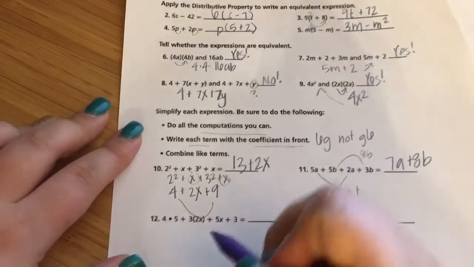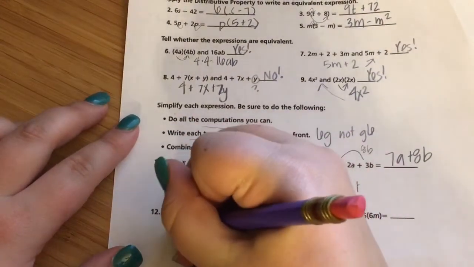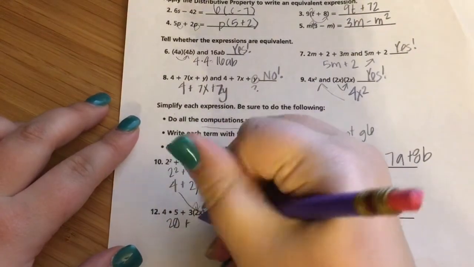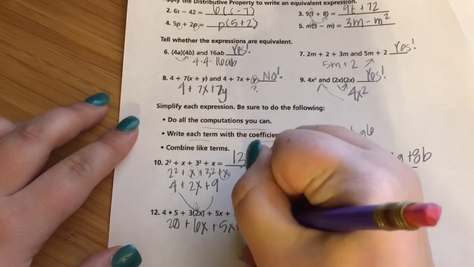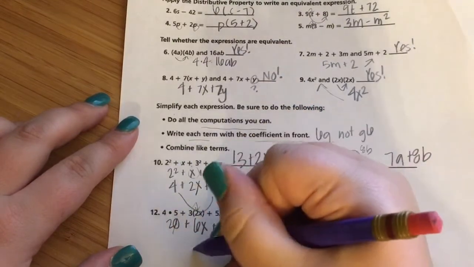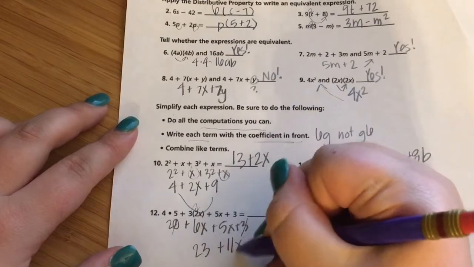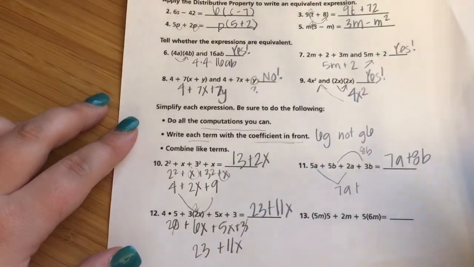So 7a plus 8b. 4 multiplied by 5 plus 3 times 2x. And once I move my hand, you'll see plus 3. So 20 plus 6x plus 5x plus 3. I combine like terms, and I get 20 plus 3 is 23. And I combine 6x plus 5x and get 11x. So I'm going to final answer of 23 plus 11x.